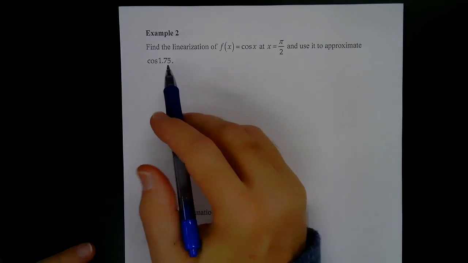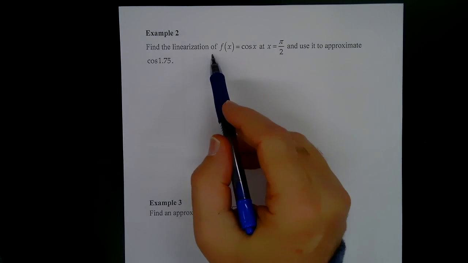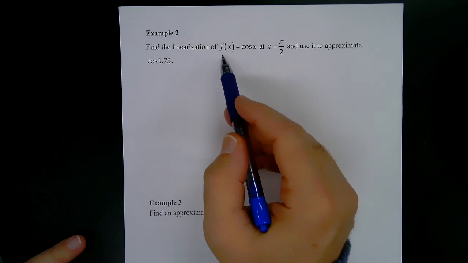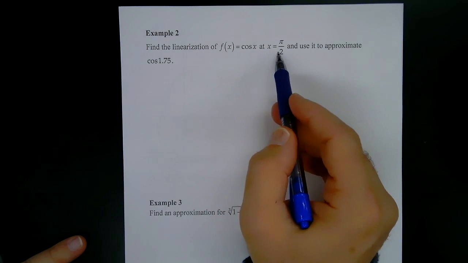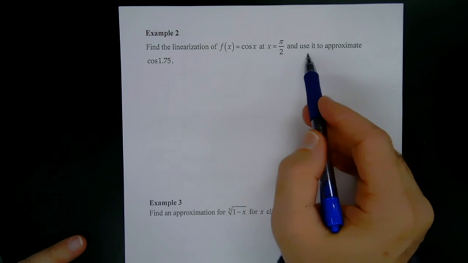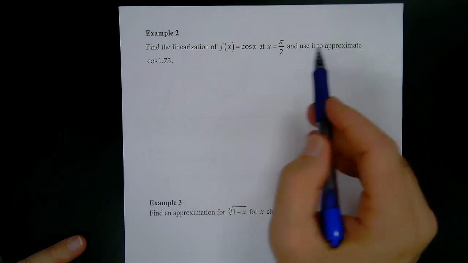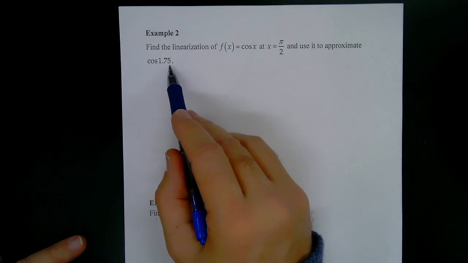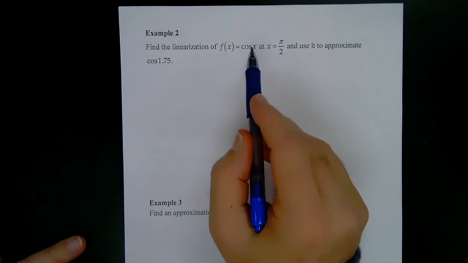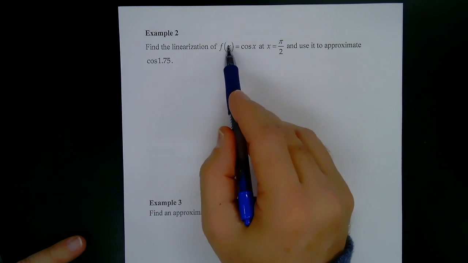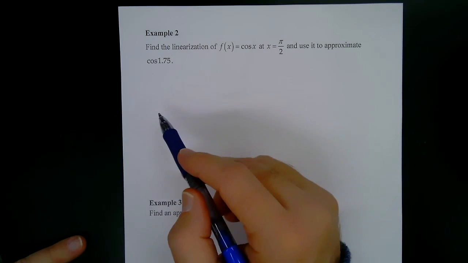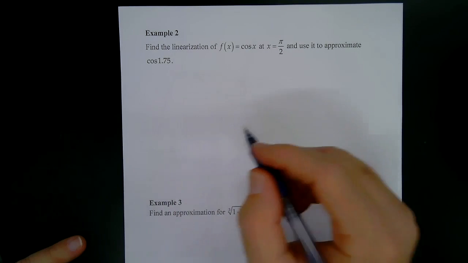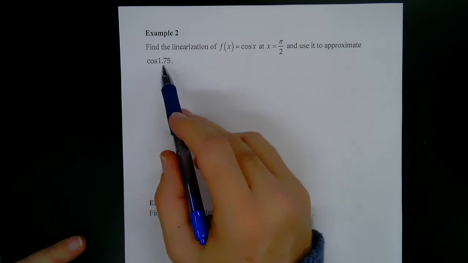So for this next problem, we want to find the linearization. Basically, that means tangent line, okay, of f of x equals cosine x. And we want to do this at x equals pi over 2. And then we want to use it to approximate cosine of 1.75. A lot of times it's just x, right? And so we're going to put 1.75 into our function. We're also going to put 1.75 into our linear approximation, okay? All right, so we want to find cosine of 1.75.